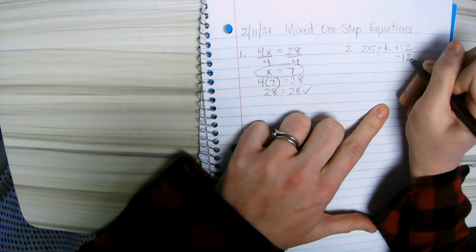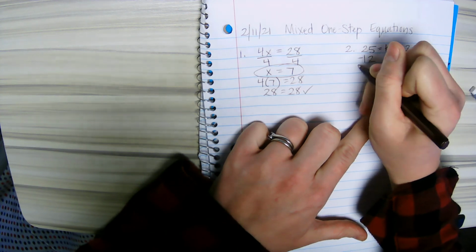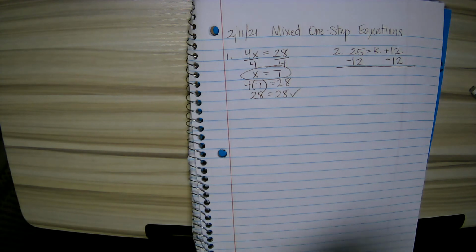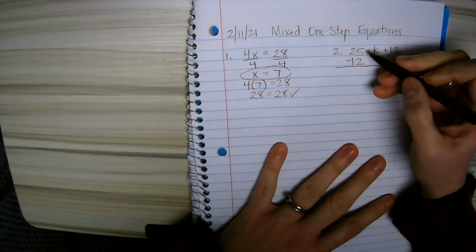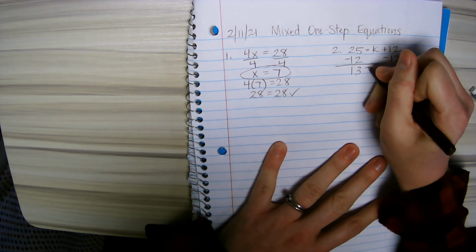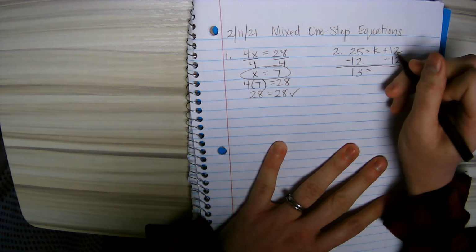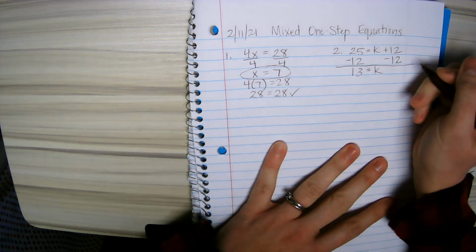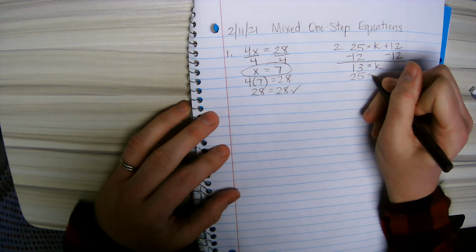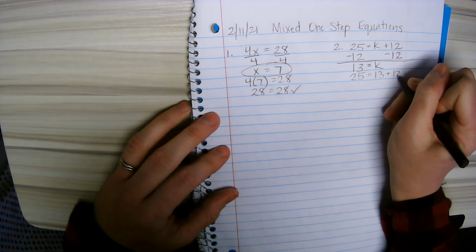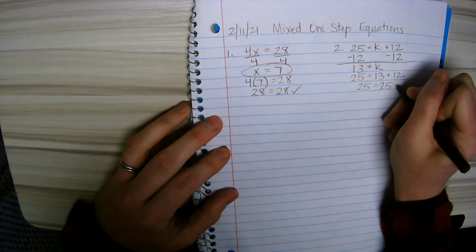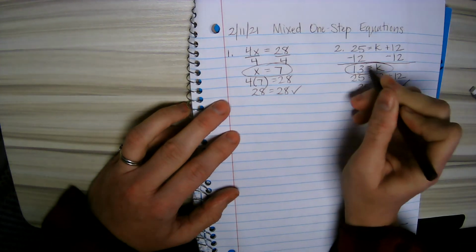If it's being added, we have to subtract. And whatever we do to the right, we have to do to the left. And remember, I draw that big long bar. I know it's been a couple days for addition and subtraction ones. So I have 13, bring down my equal sign, K, and then that's 0. So I don't write anything there. So then I'm going to plug it in. 25 equals 13 plus 12. 13 plus 12 is 25. Fantastic. So there's my answer.